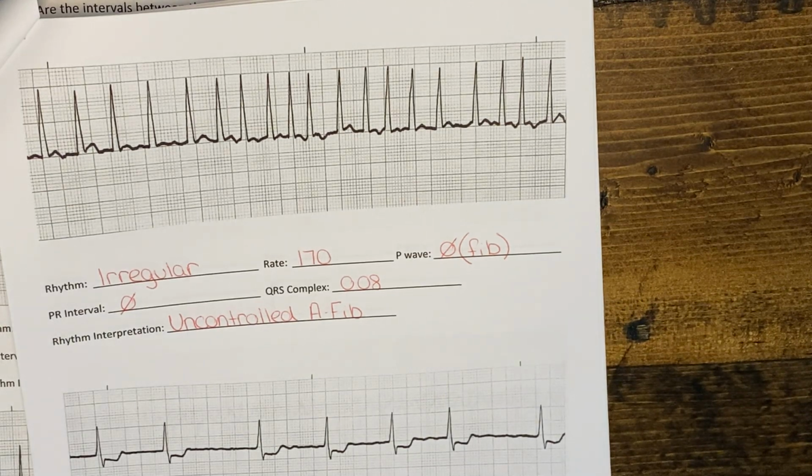As a result, the blood in the atrium, or more specifically the left atrial appendage, a little sac that's hanging off the left atrium, can accumulate in there and start to form a clot. And if at any point that clot becomes dislodged, it can move on to other areas.